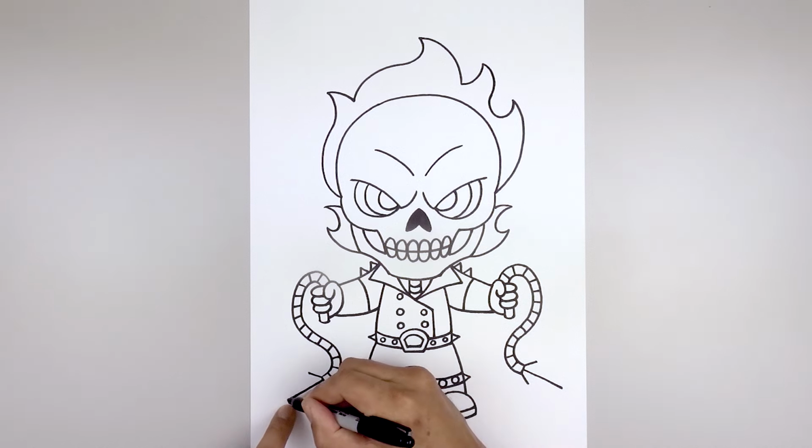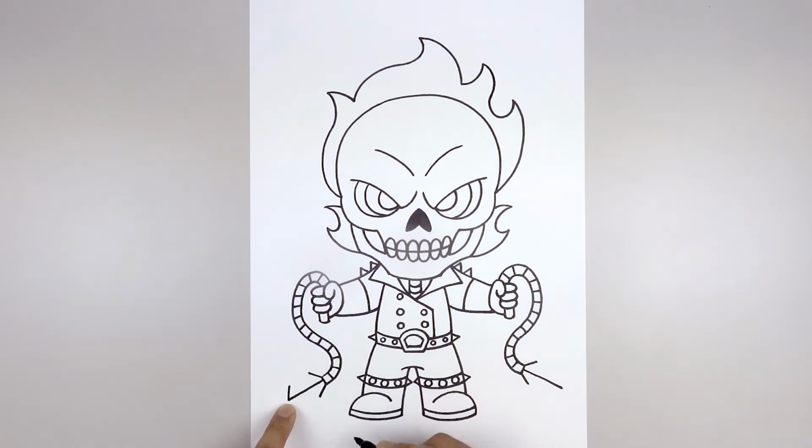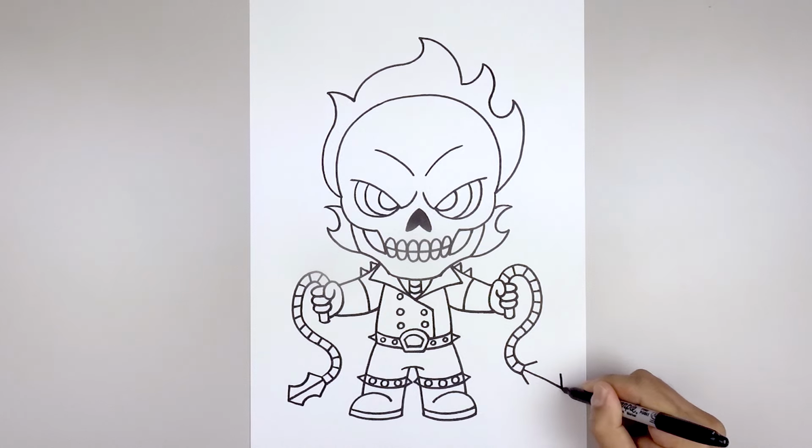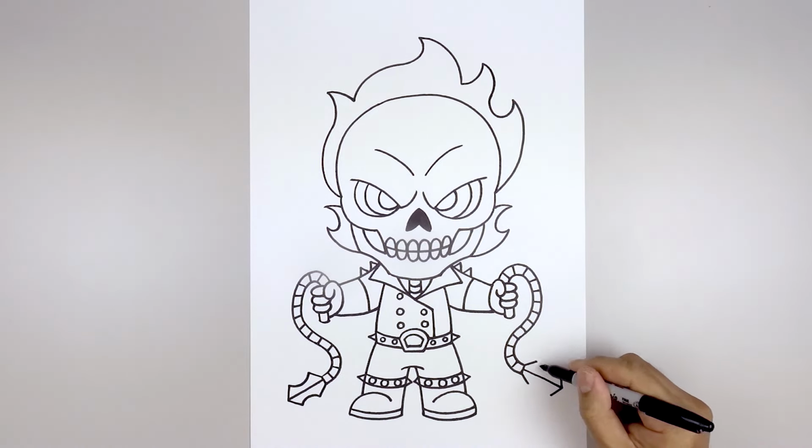Let's go back to the left side, draw an angle line going up, go down along the bottom. Now connect the top with a curve, going down and up. And then from the bottom, we're going to curve up and then down. Let's do the same thing on the right. Start by flattening off the ends, connect the ends with a curve.